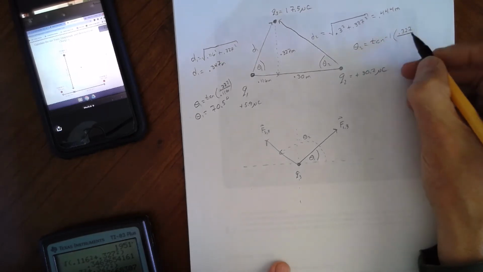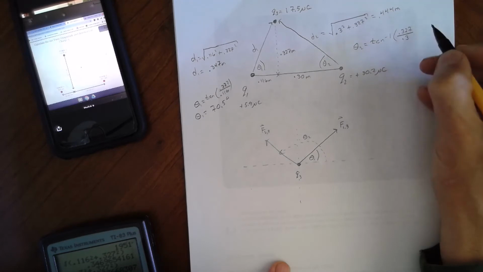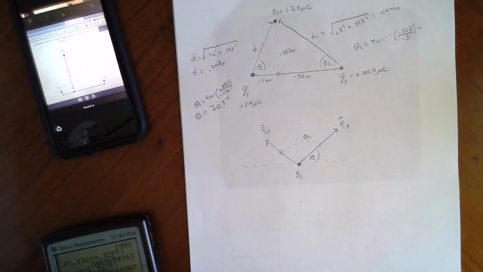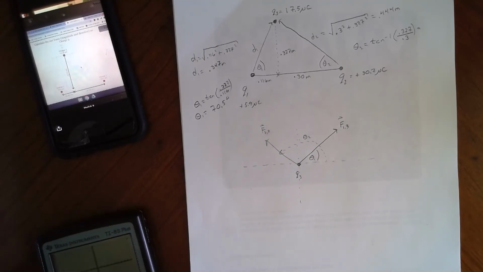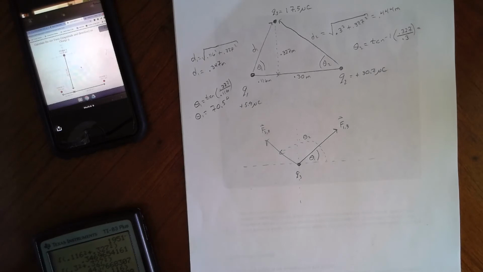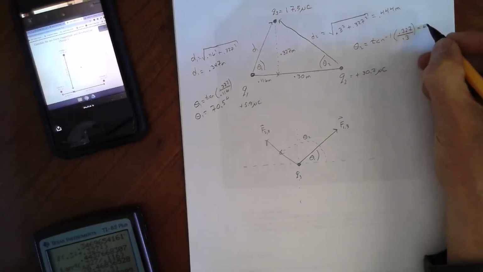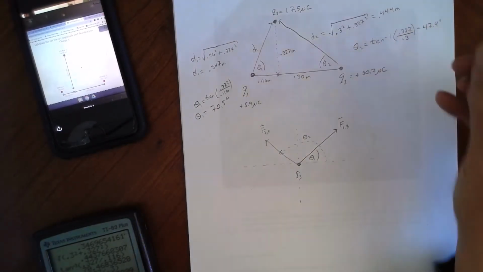0.327 divided by 0.3 right here equals second function. Okay, let's hit clear. Second function inverse tangent 0.327 divided by 0.3, and it's going to give us 47.4 degrees. But we've got to be careful.